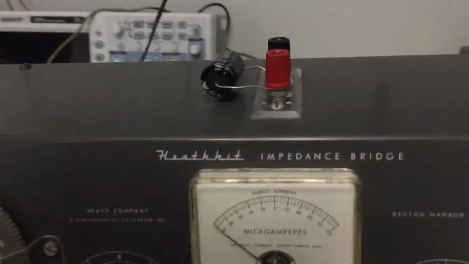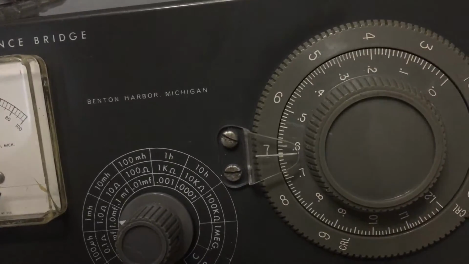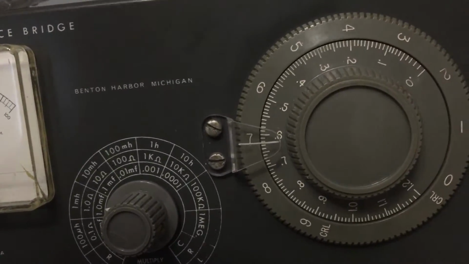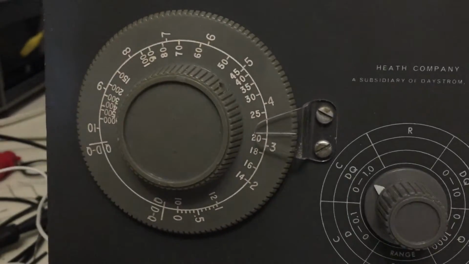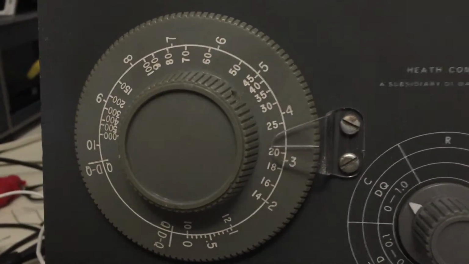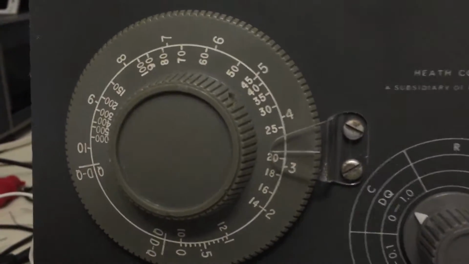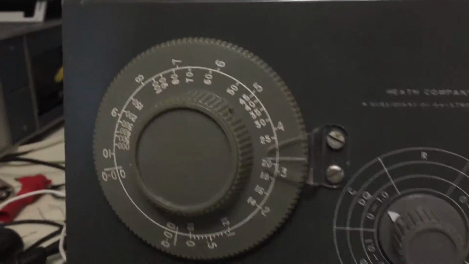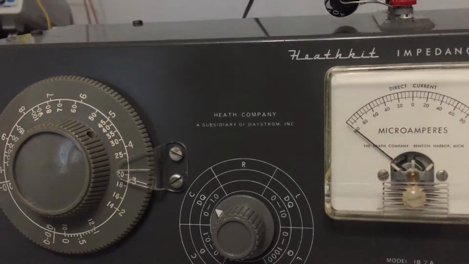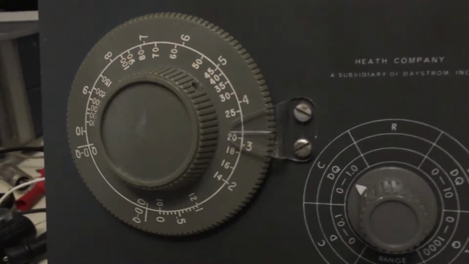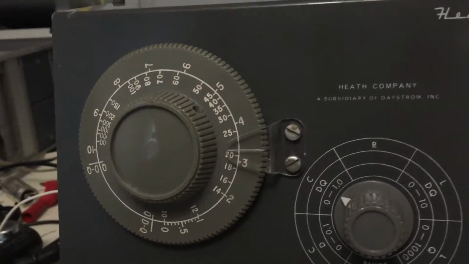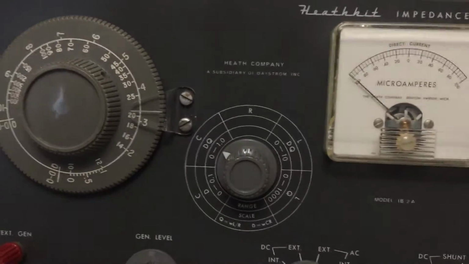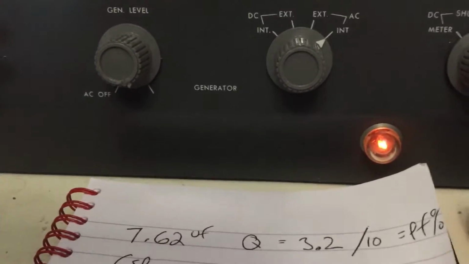So here we have a capacitor. This one is 8 microfarads, and it's all dialed in already, and it reads 7.63 microfarads. Reading here on the left hand side is, I'm calling it 3.2, the dissipation factor. And the purpose of this demonstration is to take these values, or Q in this case, and plug them into the equation and arrive at an equivalent series resistance.